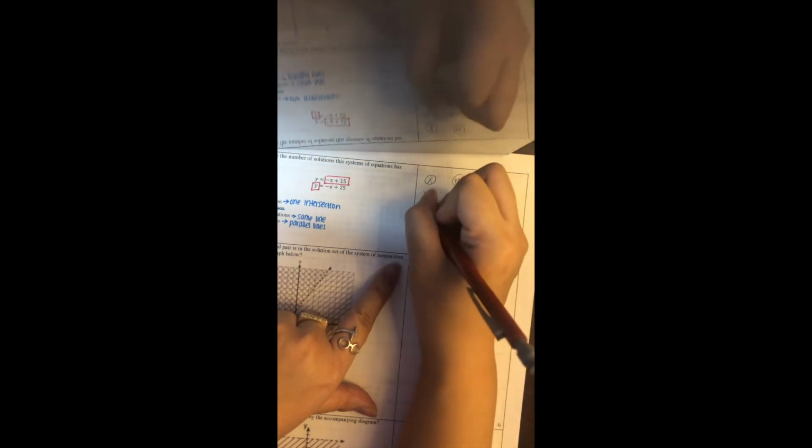So I'm going to have negative x plus 15 is equal to negative x plus 25. Let's bring all our x's to this side and all our numbers to this side. So add x to both sides. That cancels out. I get 15 is equal to 25. I know that's not true. 15 is not equal to 25.